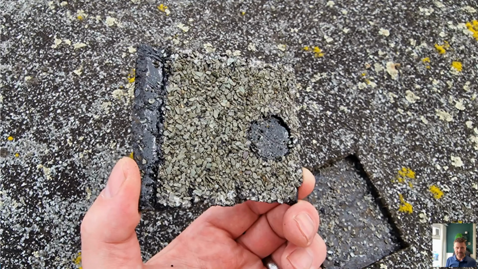So that's the way they got around it in the olden days: put a 3G system down, mop the bitumen on top, and then lay the system over the top, so that the system wasn't actually fully bonded to the insulation.